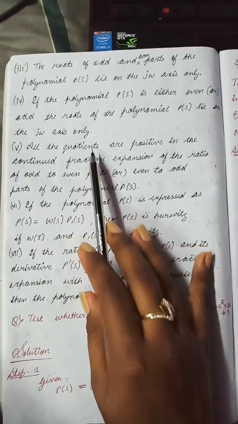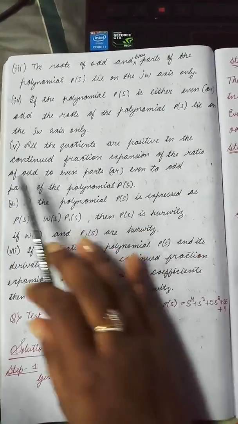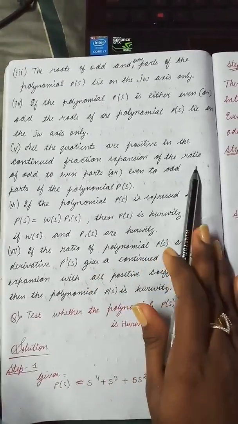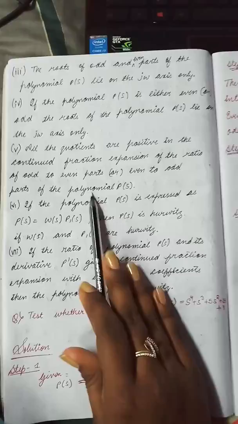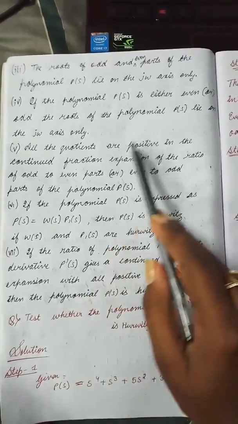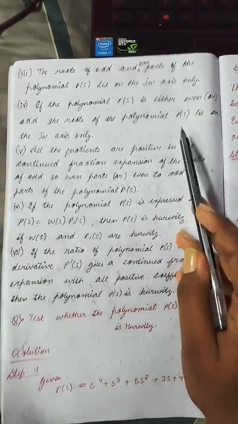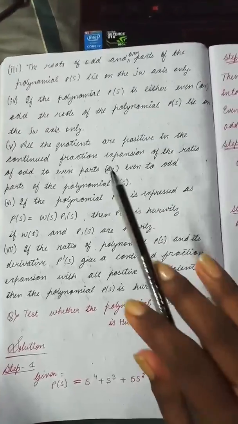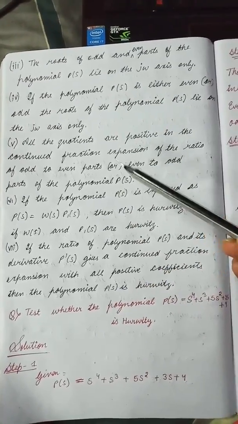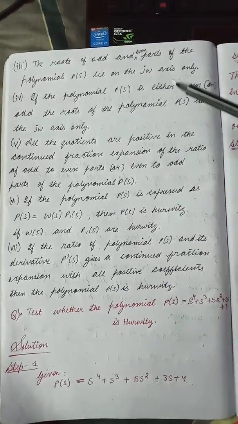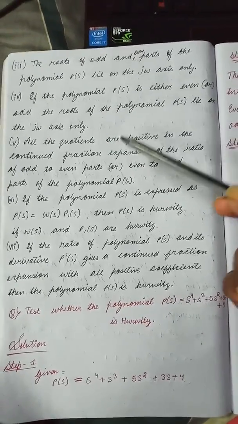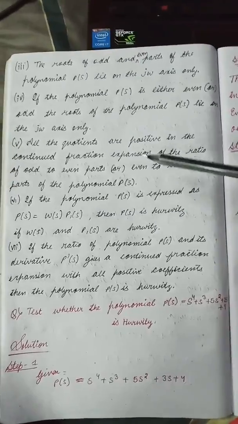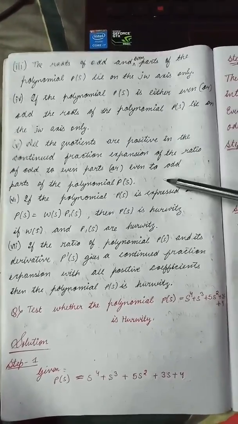Fifth point, all the quotients are positive in the continued fraction expansion of the ratio of odd to even parts or even to odd parts of the polynomial. Means a polynomial p of s is given, we have to separate the polynomial into even part and odd part, and we have to divide the polynomial, even by odd or odd by even. If the degree of the even is greater, we will divide even by odd. If the degree of odd is greater, we will divide odd by even.